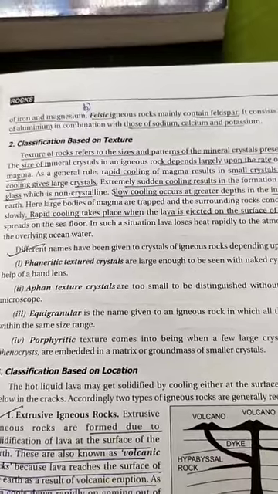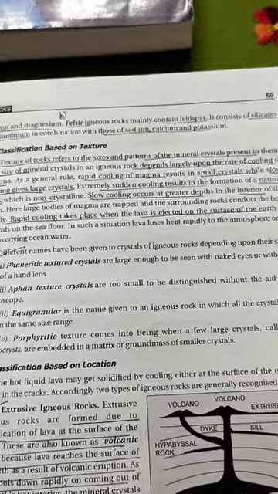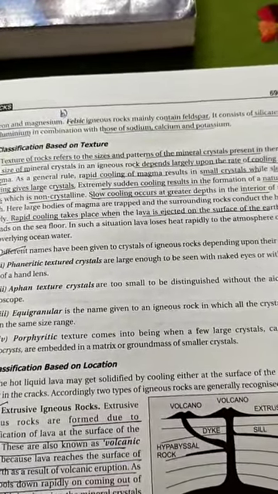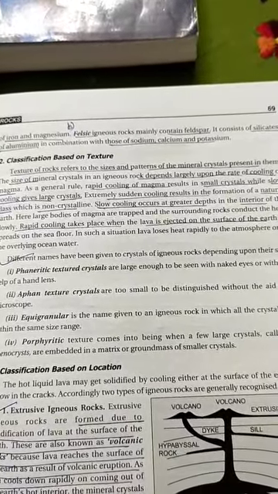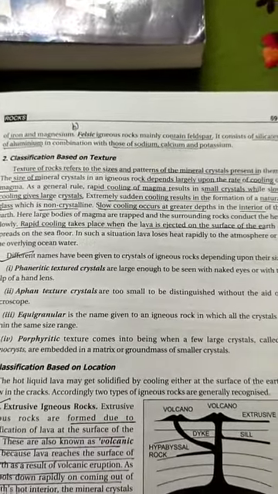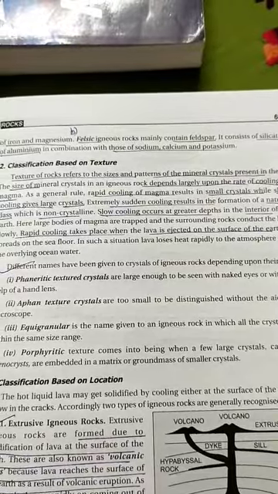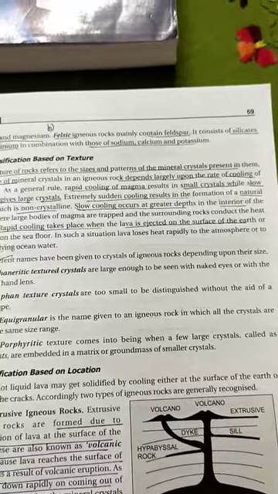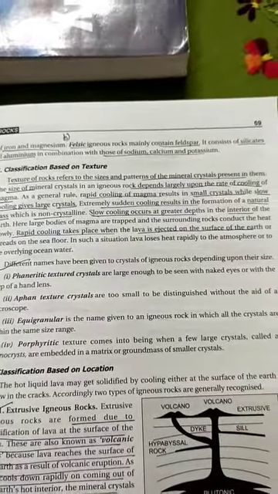Classification based on texture. Texture refers to the size and patterns of the mineral crystals present in them. The size of the mineral crystal largely depends on the rate of cooling of the magma. If rapid cooling of magma takes place, small crystals form, while if the cooling is slow, large crystals form. Extremely sudden cooling results in the formation of natural glass, which is non-crystalline.